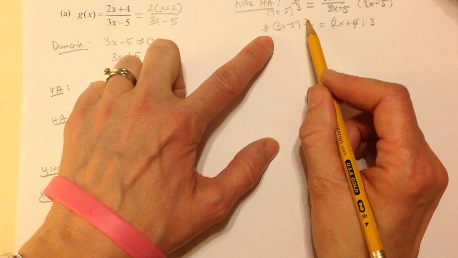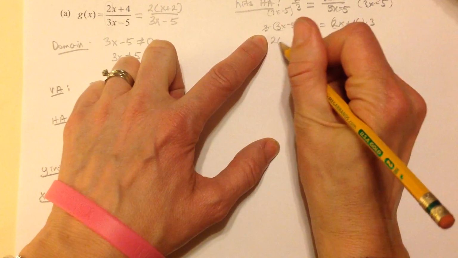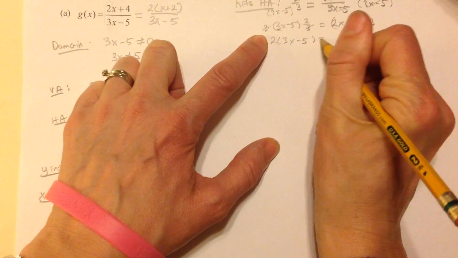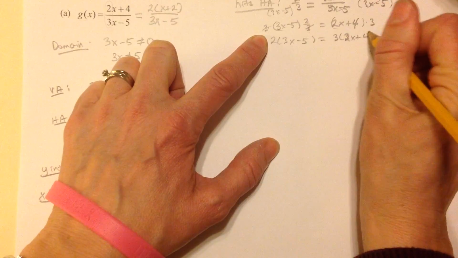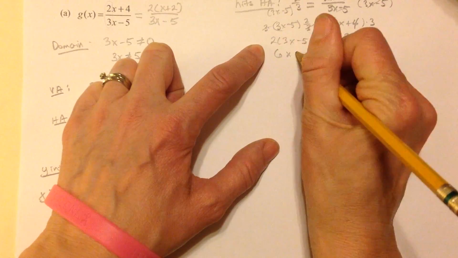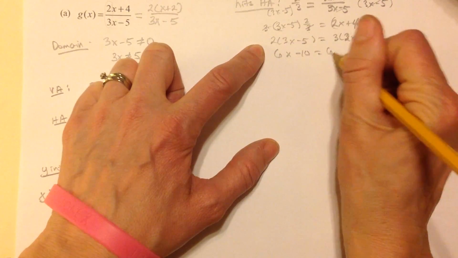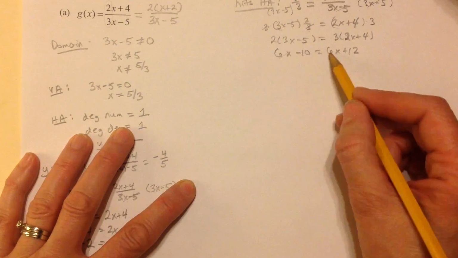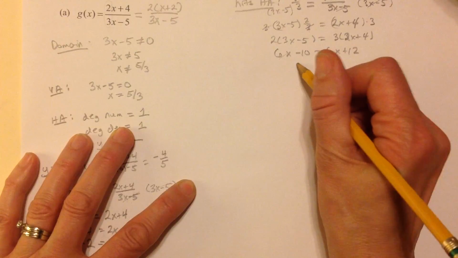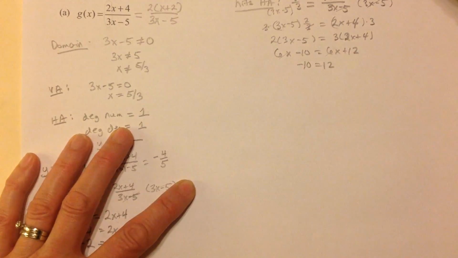So on this side I have 2 times the quantity 3x minus 5. And on this side, again, I have 3 times 2x plus 4. Now if I distribute, I get 6x minus 10 equals 6x plus 12. The 6x's cancel, and I'm left with negative 10 equals 12.